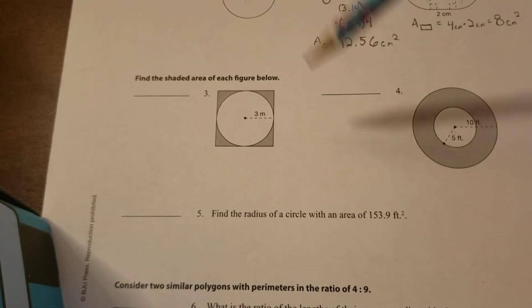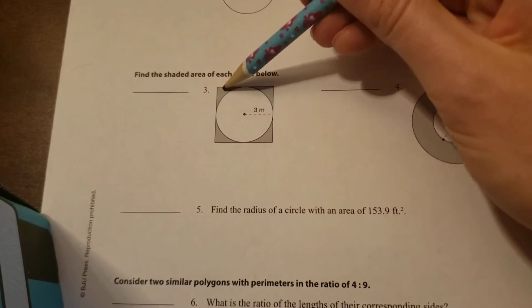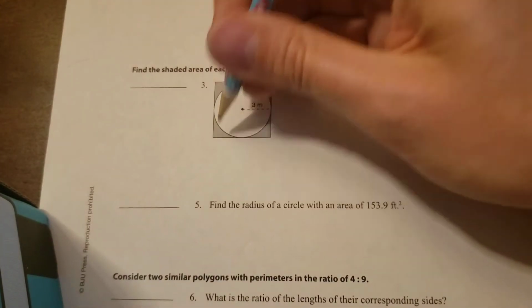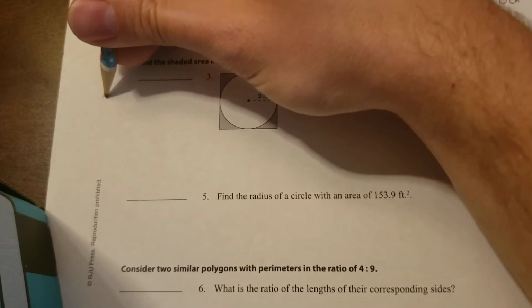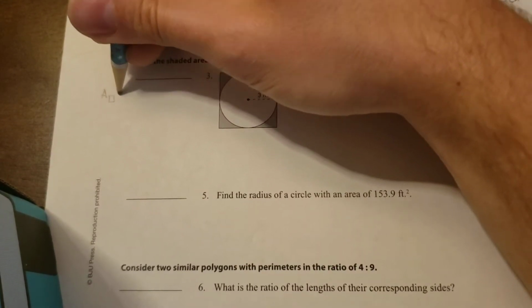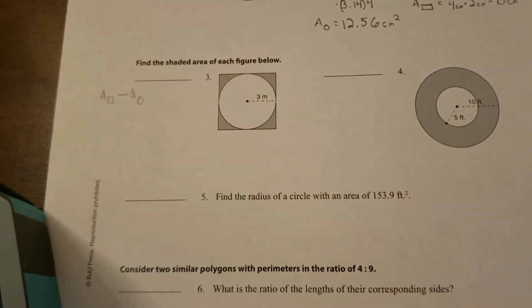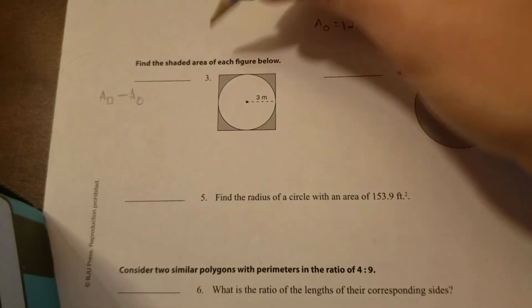The area of the shaded, so we're looking for the shade. In this case, it's going to be the area of the square minus area of the circle. Okay, the square.